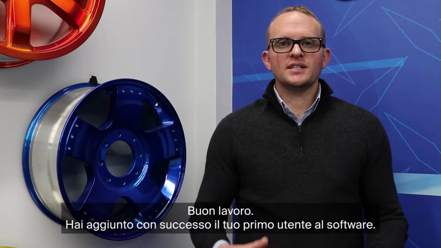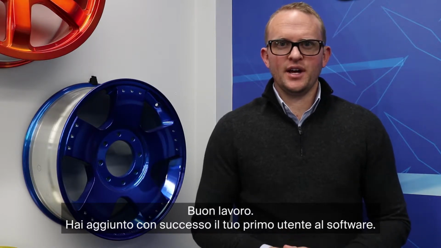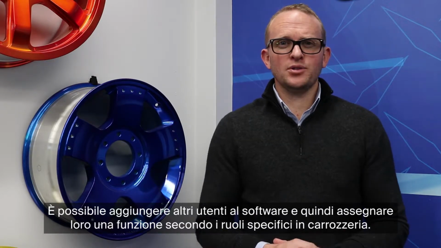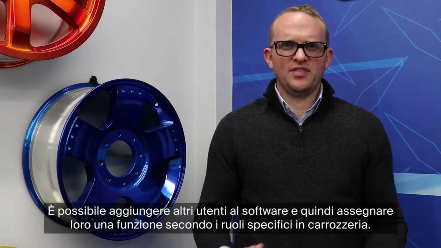Good job! You've successfully added your first user into the software. You can add additional users into the software and then further tailor those to meet the specific roles at the shop. Let's see that now.